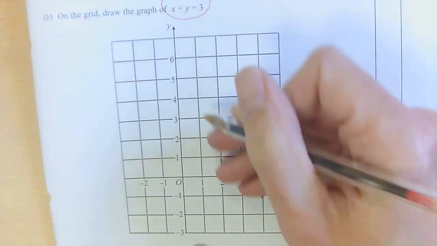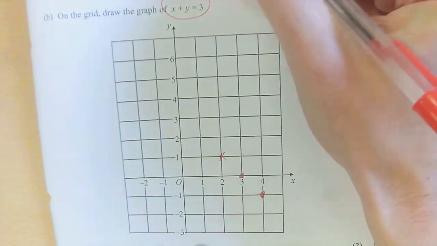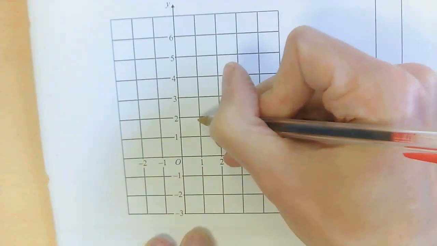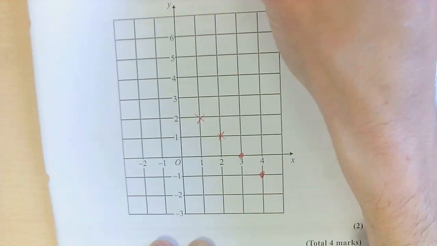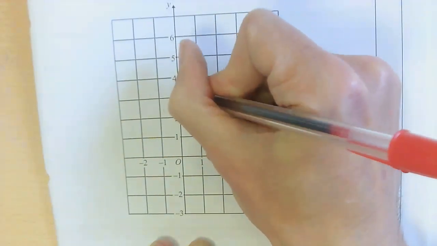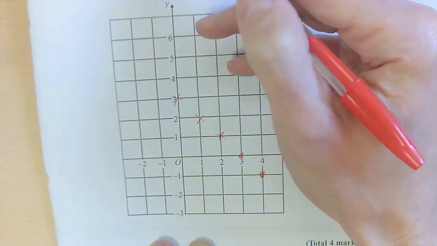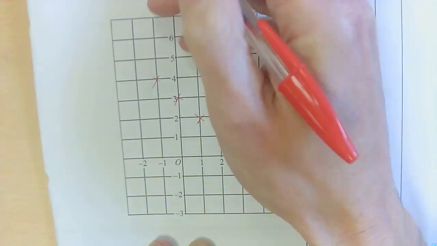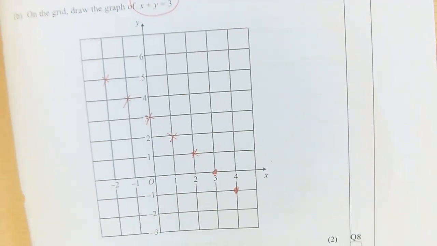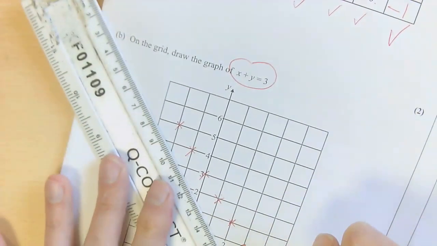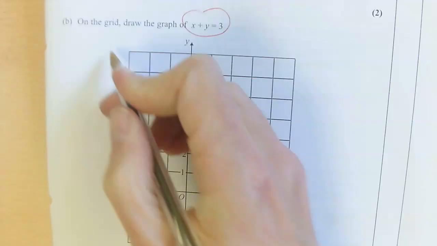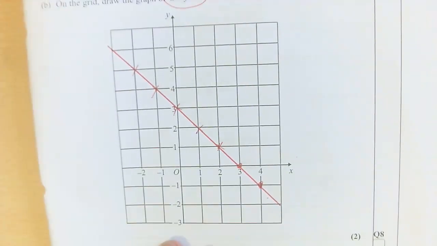2 across, 1 up. 1 across, 2 up. 0 across and 3 up. Negative 1 across and 4 up. And negative 2 across and 5 up. That is not enough at this stage. We now need to get a ruler and join our points up. If in doubt, draw your line through all the points nice and neatly with a ruler.